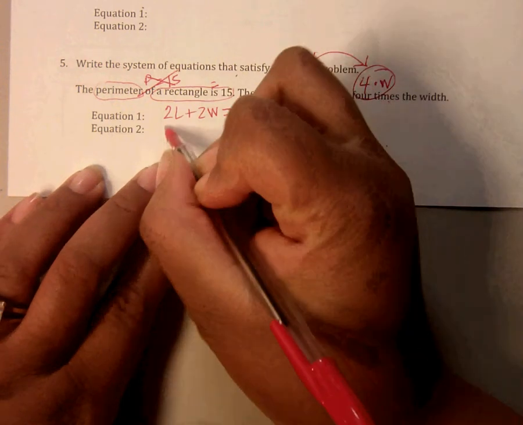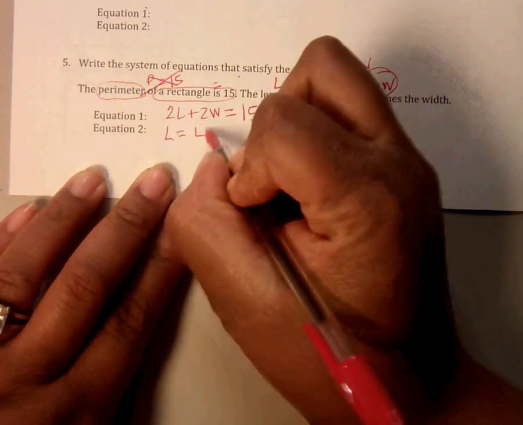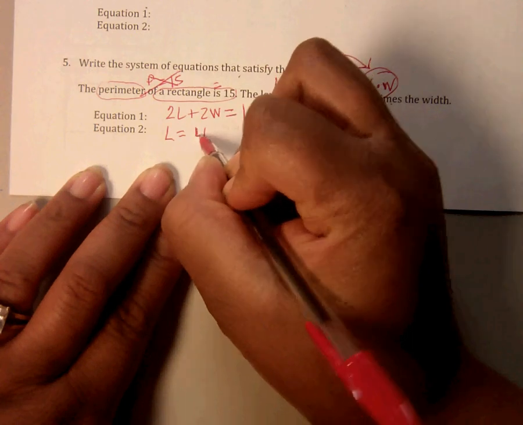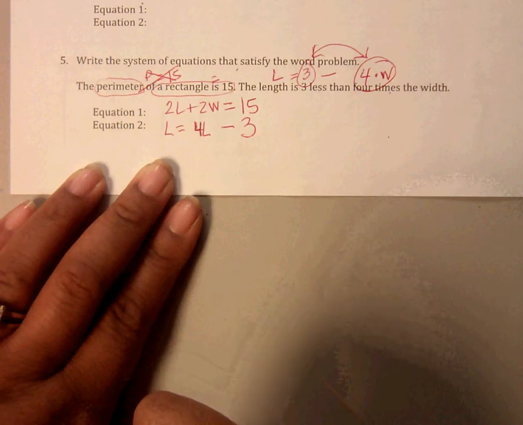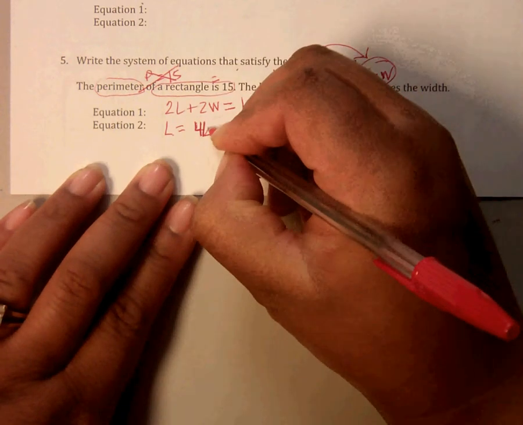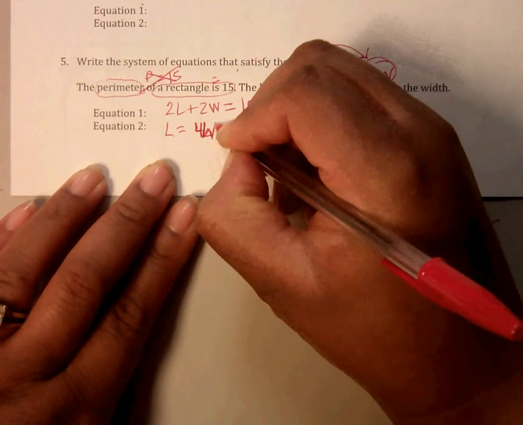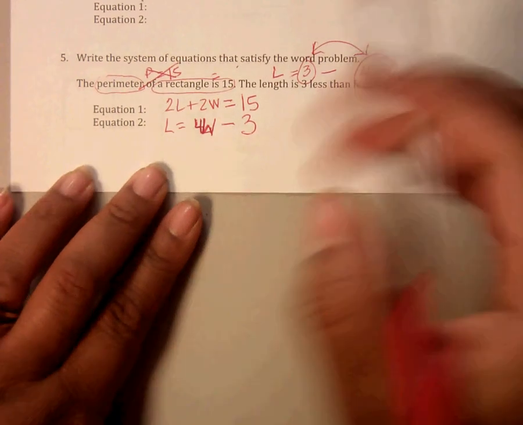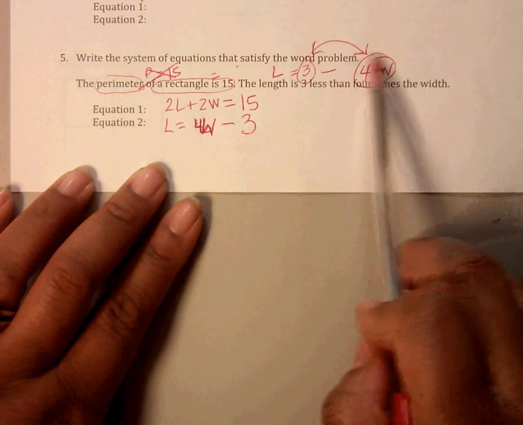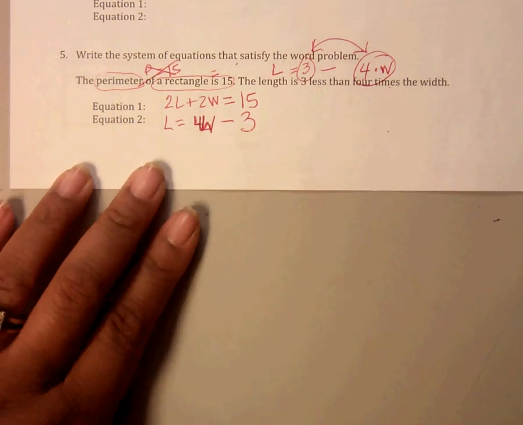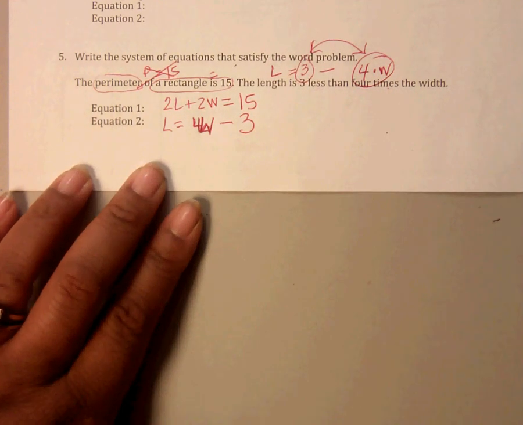So the final answer is L equals 4W minus 3, sorry, I made a mistake. Don't switch the 4 and the 3 and leave the W. Make sure that the W goes with the 4. Okay, so we're done and we'll go to problem 6 next.